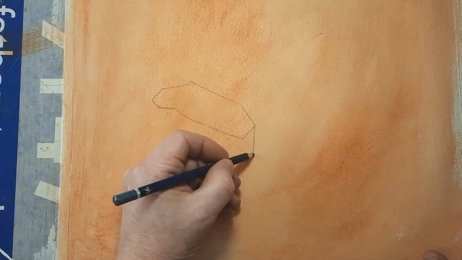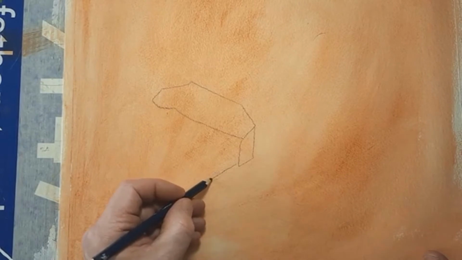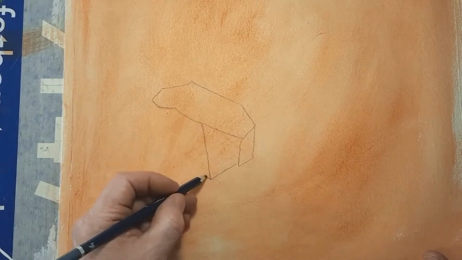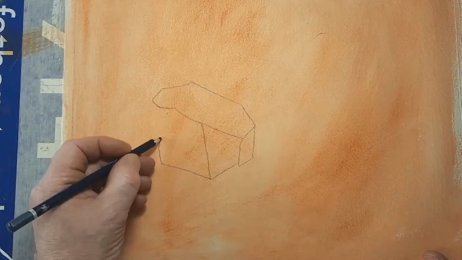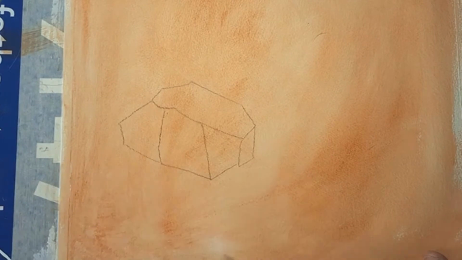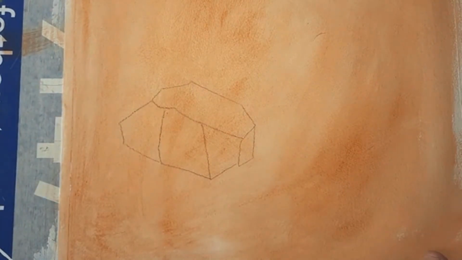Then there was a shape coming down like that, a hard shape there. Maybe a hard shape going up there and up to there possibly. And maybe another shape that way, and maybe that way. So you can see already what I'm trying to do. I'm inventing these shapes just for this exercise actually.